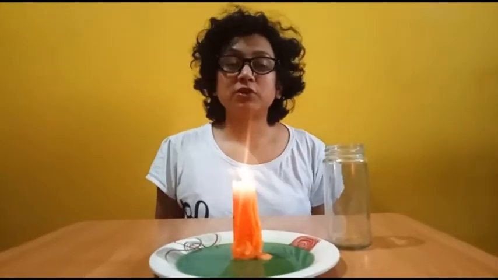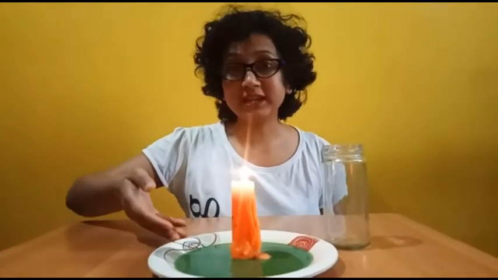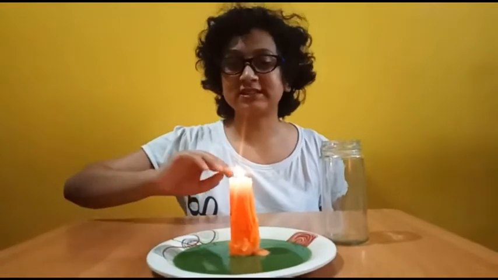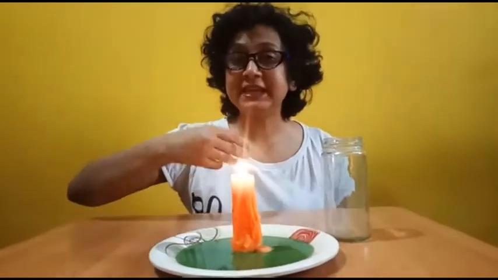So what do we need for the experiment? We need a plate in which some amount of colored water is there, and we need a candle that is placed over the plate and it is lit. We need a glass vessel. It can be a glass or an empty glass container so that we can observe the candle through it. So let's start.